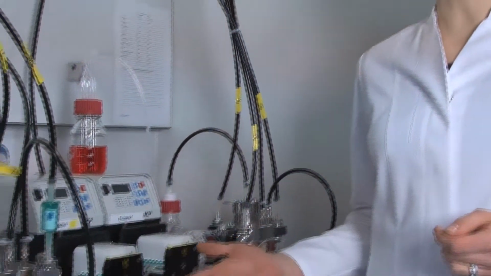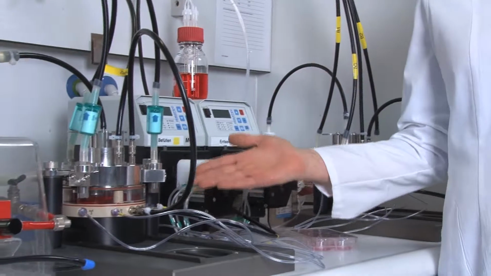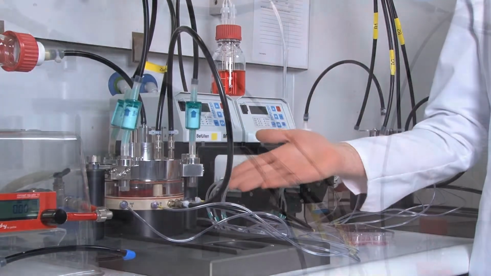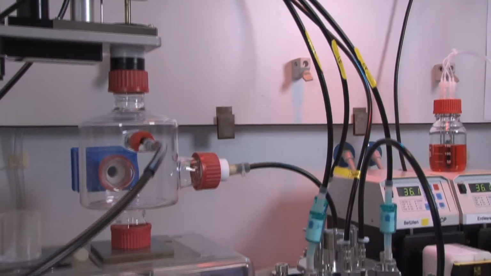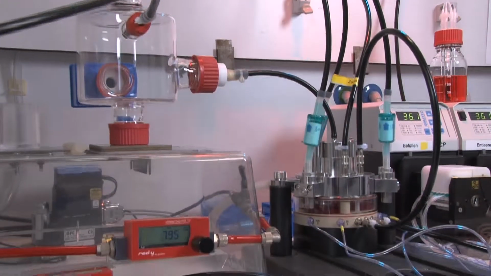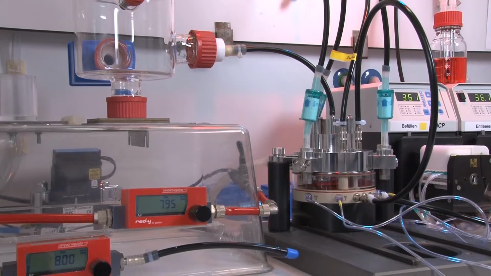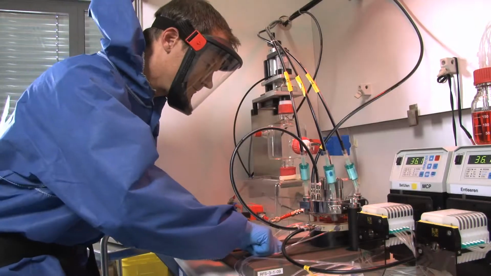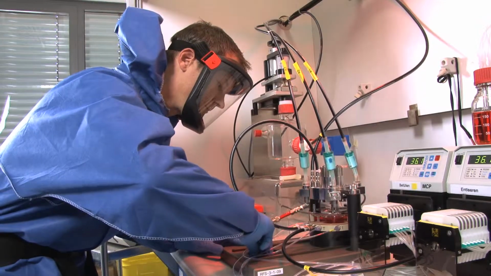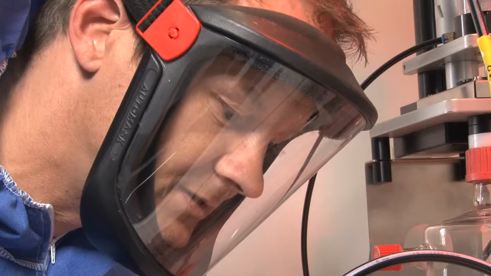Let's take a look at a couple of typical setups. Here, for example, we have a setup for the exposure to particle-containing atmospheres. One challenge is to guarantee the homogeneous distribution and deposition of the test atmosphere, for example particles, on the cell cultures. Desired and representative results can only be achieved by direct particle-cell contact.